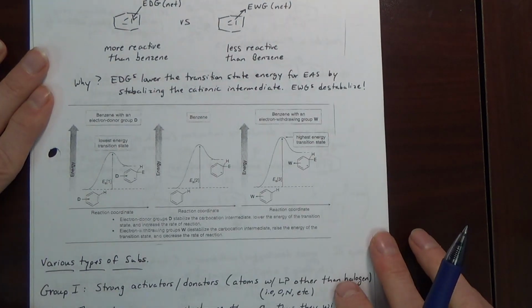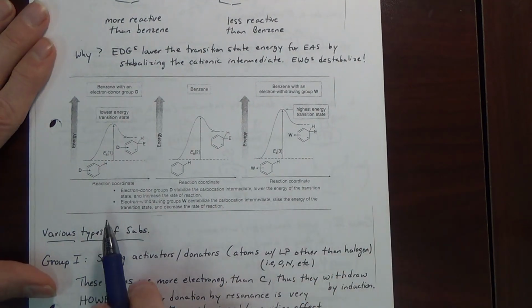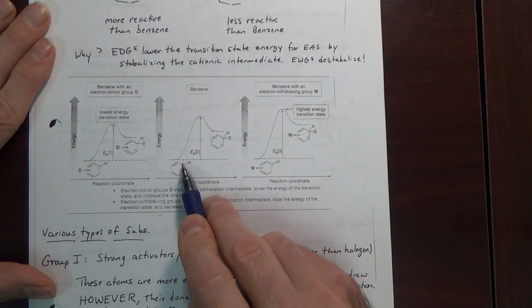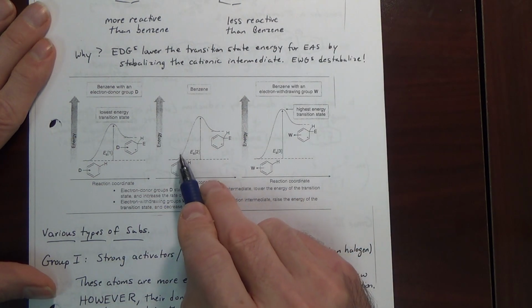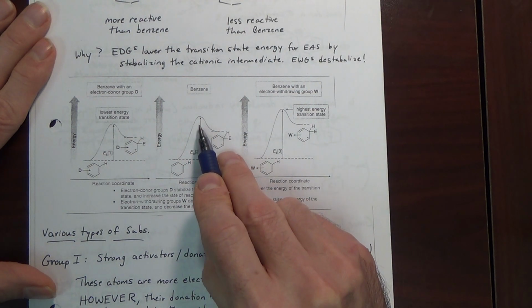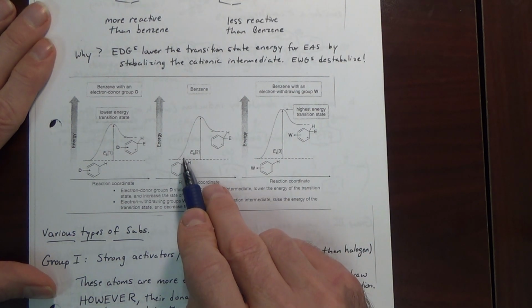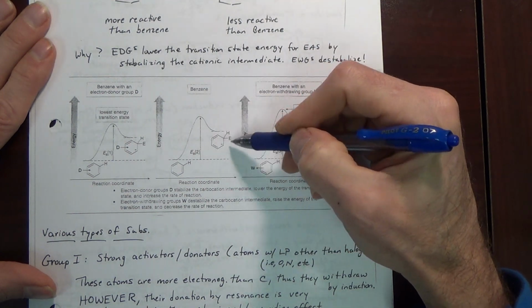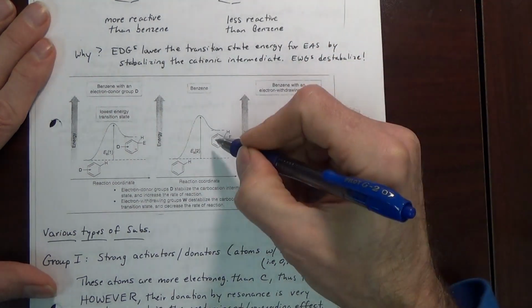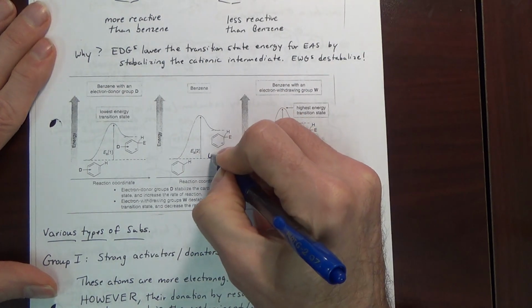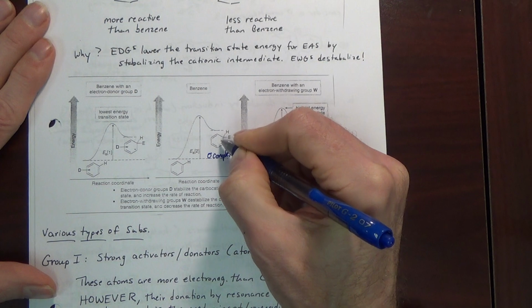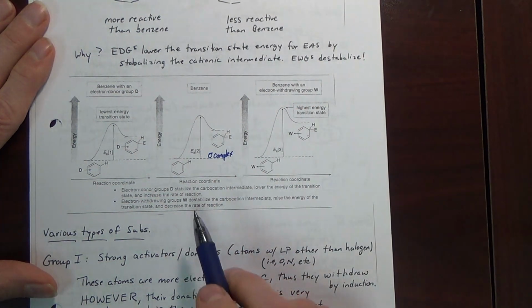Now we can explain this also by looking at reaction coordinate diagrams. In the middle we see benzene. If we do an EAS mechanism, we have an activation energy leading to our sigma complex intermediate. Right? Sigma complex. Resonance stabilized.